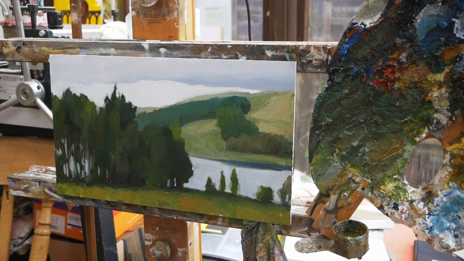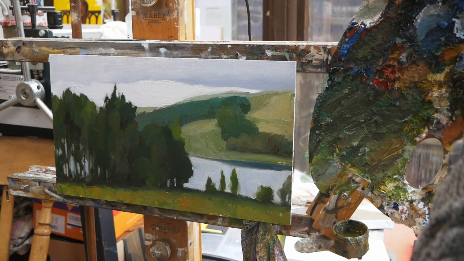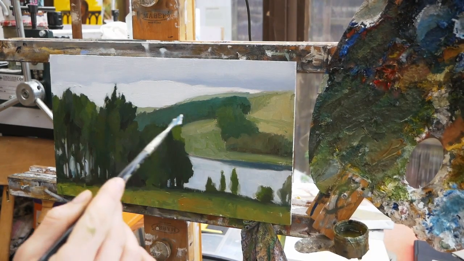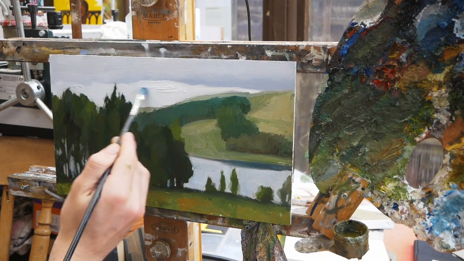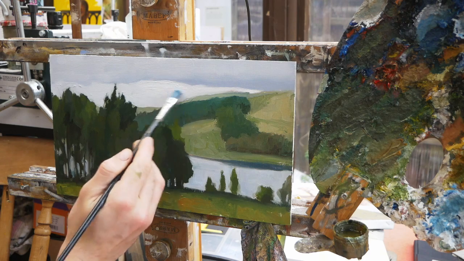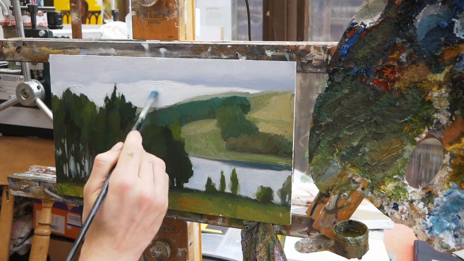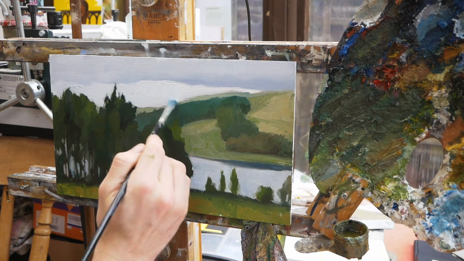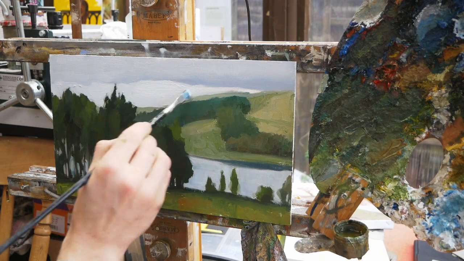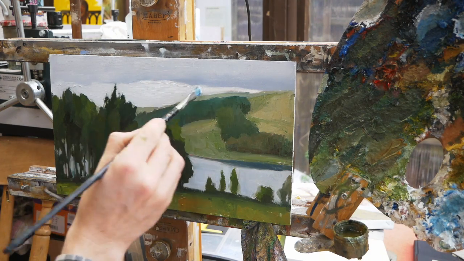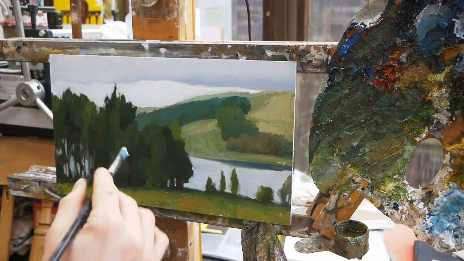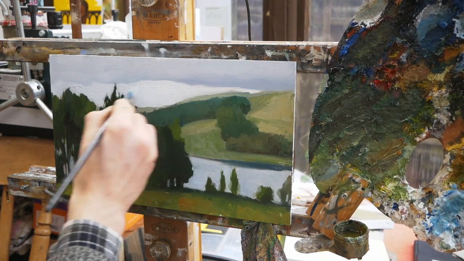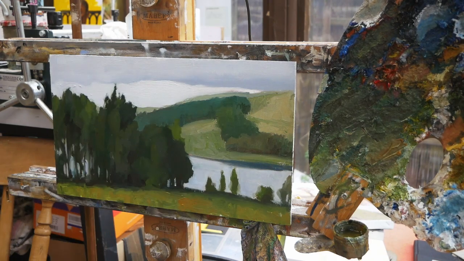Last thing I'm going to do is try to just catch some pure white. Add a few highlights into the sky. Just make use of our full value range. So up until this point I haven't actually put anything that's pure white into the painting, so it just helps the sky to glow a bit. That's the luminousness of the piece.